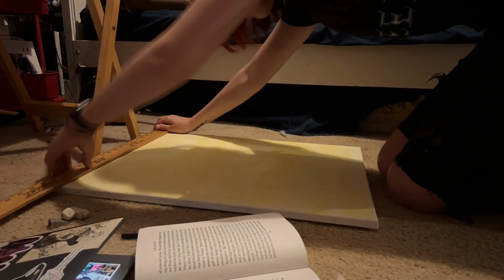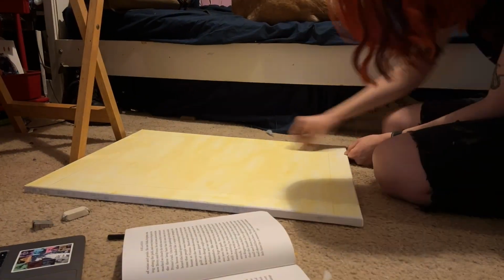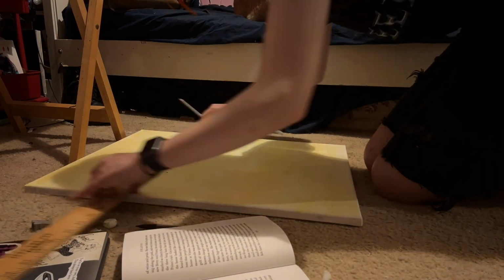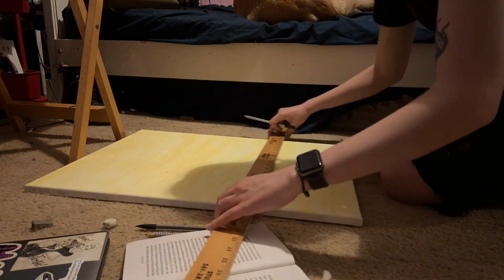I then measured where I wanted the words on my book page to go. As you can see, I looked at my physical copy of Orlando so that my canvas can look as close to an actual book page as much as possible.